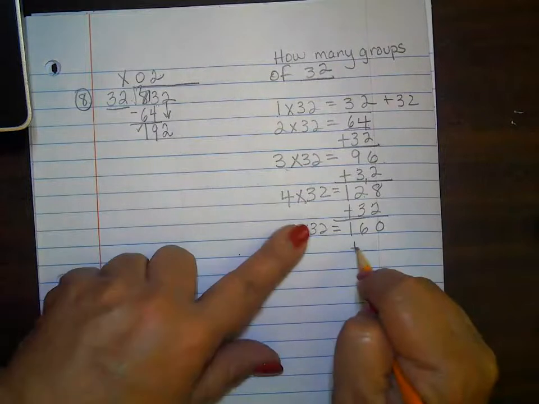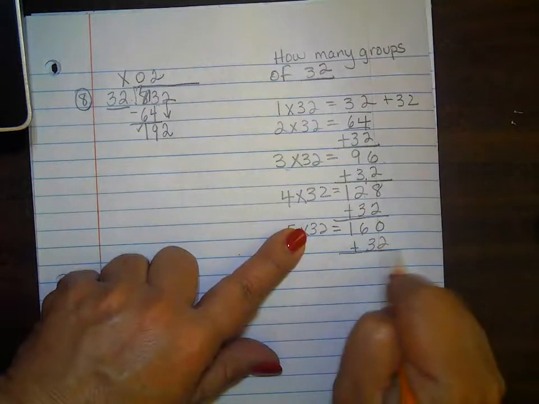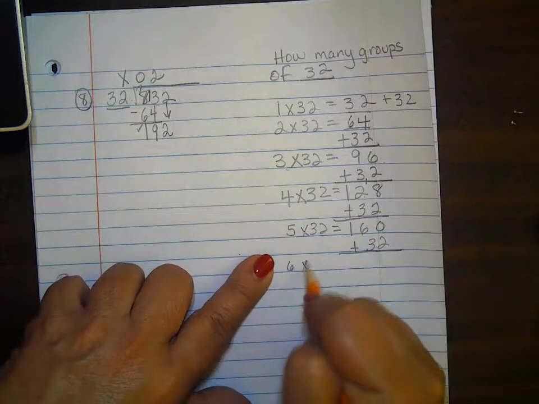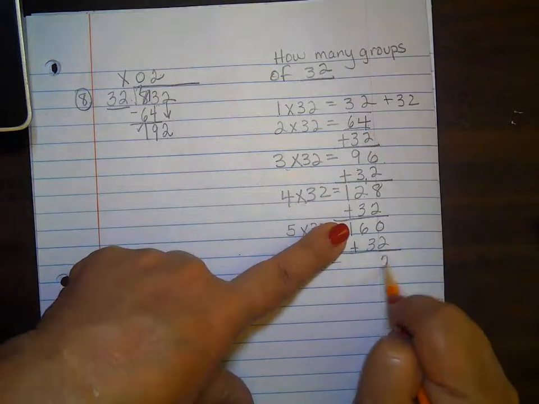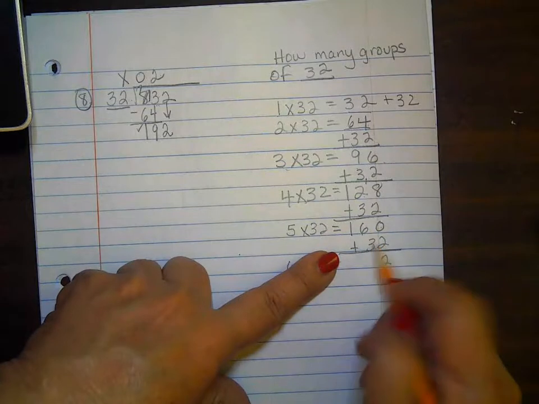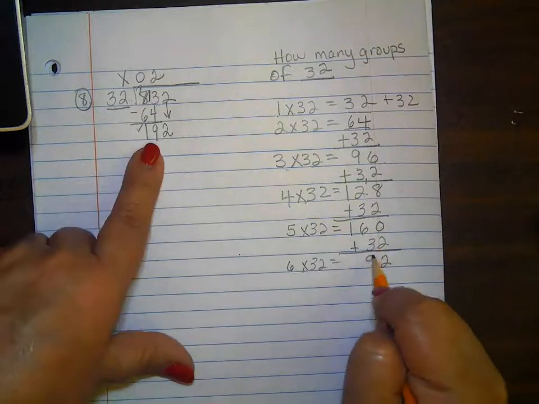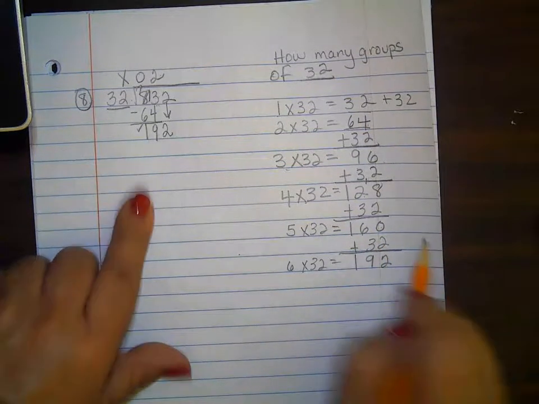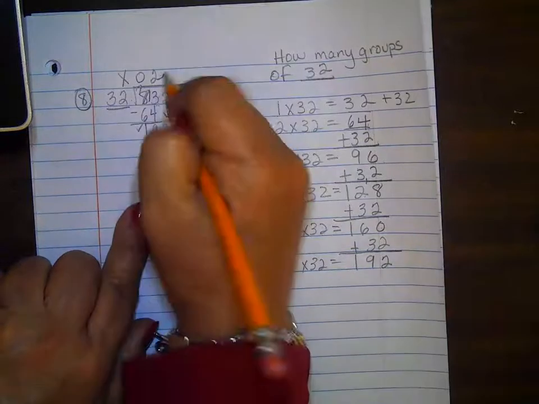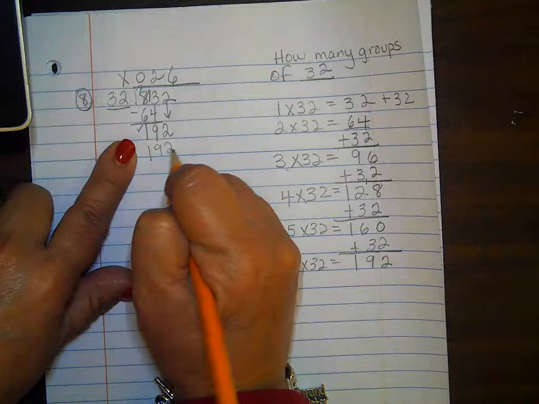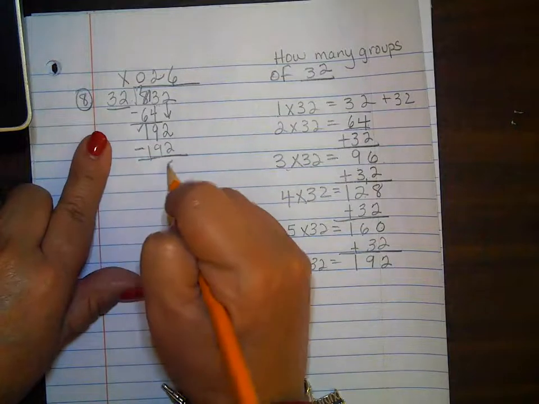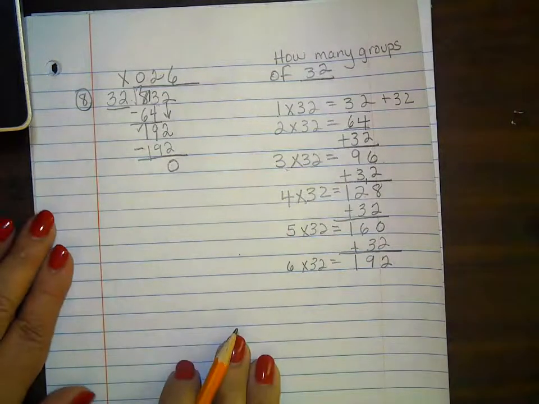Add another group of 32 to it to make it 6 times 32. 0 plus 2 equals 2. 6 plus 3 equals, oops, look at that, 9 and 1. So, wow, it's going to be exactly 6 groups of 32 that equals 192 with a 0 remaining.